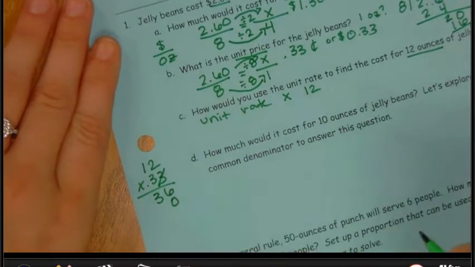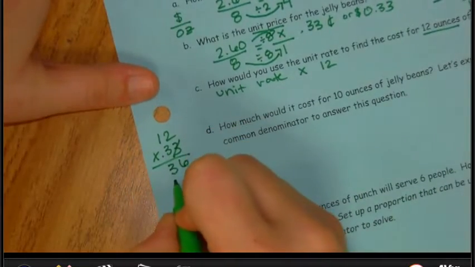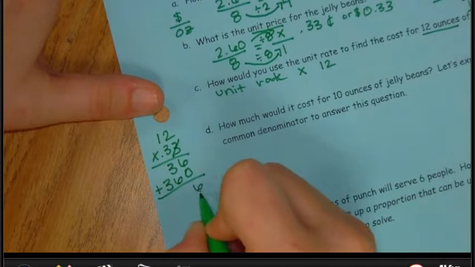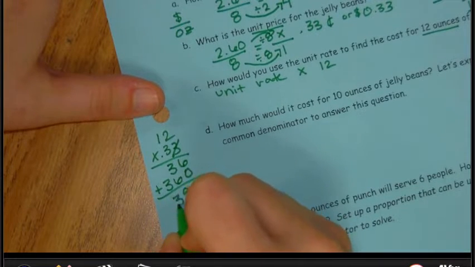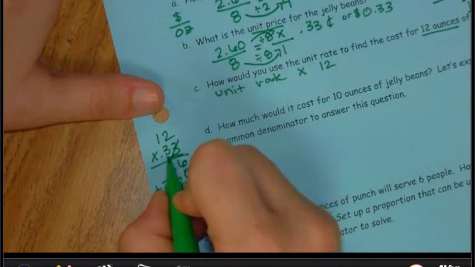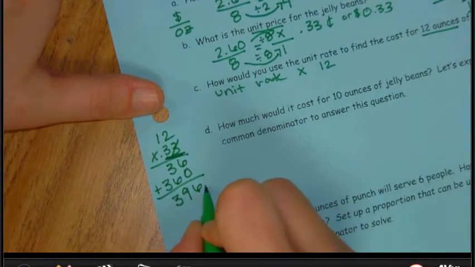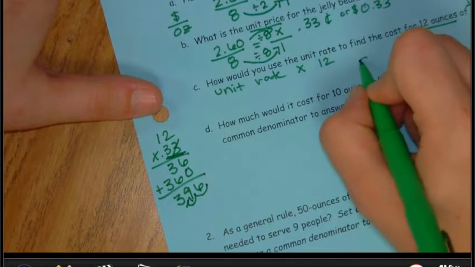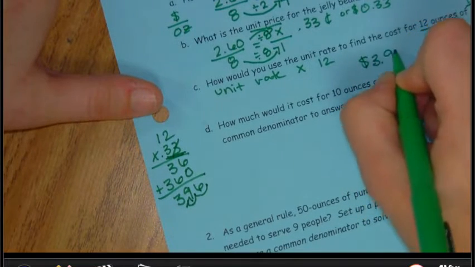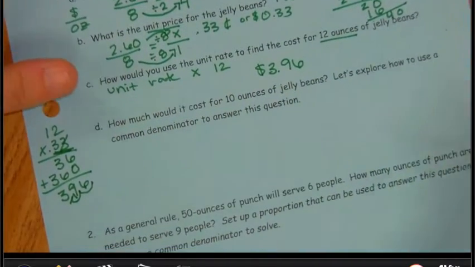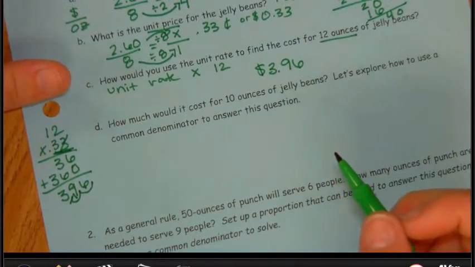Done with the 3, I'm going to add my 0 as my placeholder. 3 times 2 is 6. 3 times 1 is 3. Now that I'm done, I'm going to add everything up. 6, 9, and 3. And then I've got to bring my decimal. I see that I have 2 place values here behind the decimal. So I'm going to take my decimal here and I'm going to move it 2 times to the left. And for 12 ounces of jelly beans, it is $3.96.